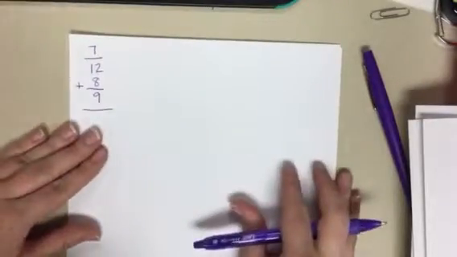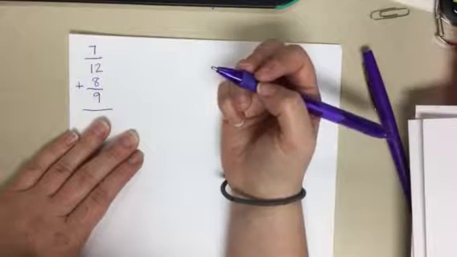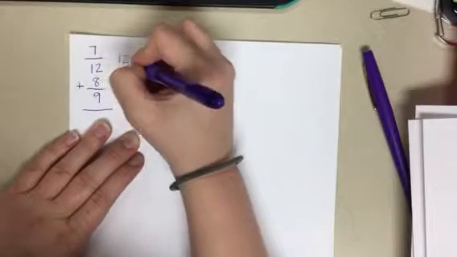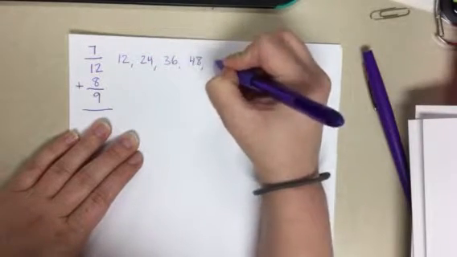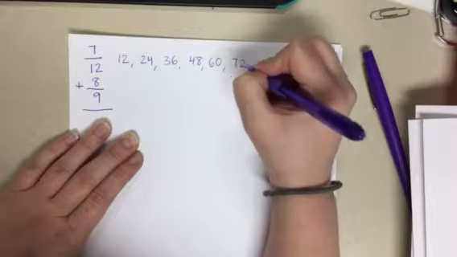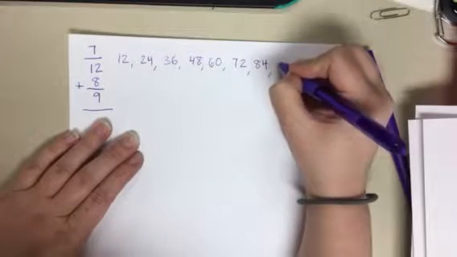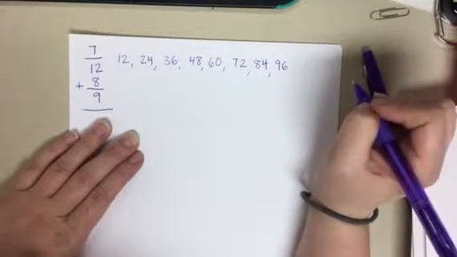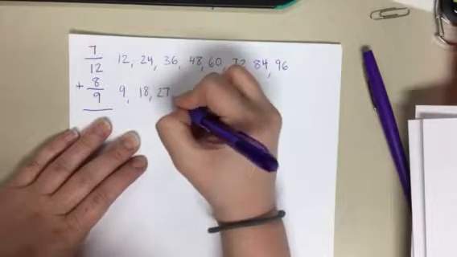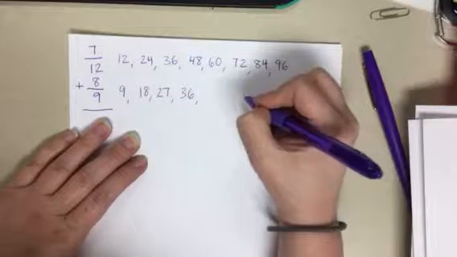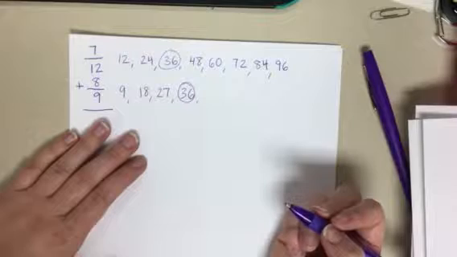This is our last one. Here we go, 7/12 and 8/9. Again, we're going to list the multiples. 12, 24, 36, 48, 60, 72, 84, and 96. Let's see if that's enough. We'll try the 9s. 9, 18, 27, 36. Oh, you know what? I already noticed. They have the 36 in common, so I can stop right there.